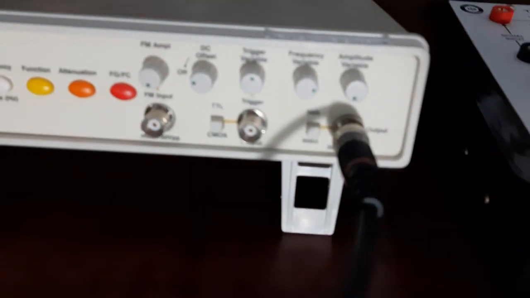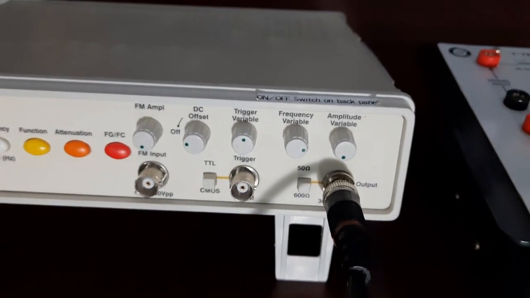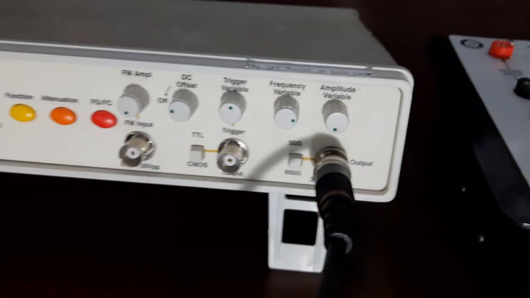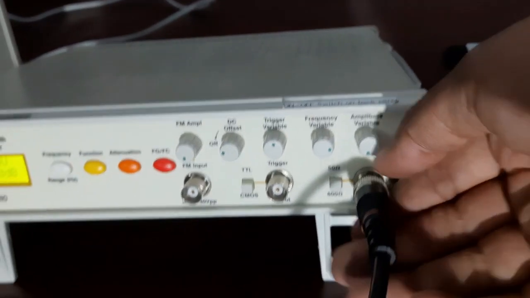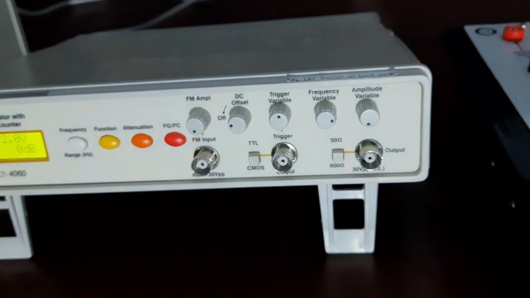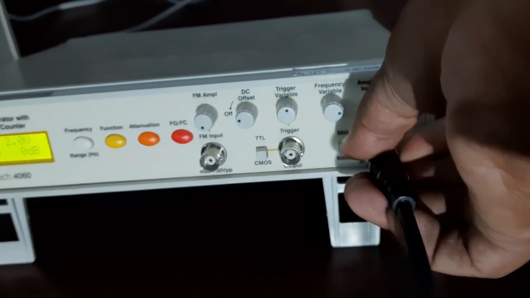Now this function generator is an output device which will give us the sinusoidal waveform or any different types of waveform that we want to filter by using this output cable. As you can see, it is written as output. This cable will give us the output from the function generator. You can easily detach the cable and you can easily attach the cable onto the output terminal.